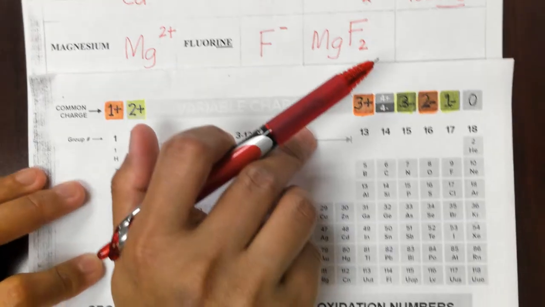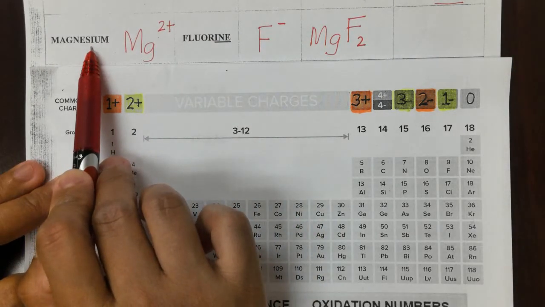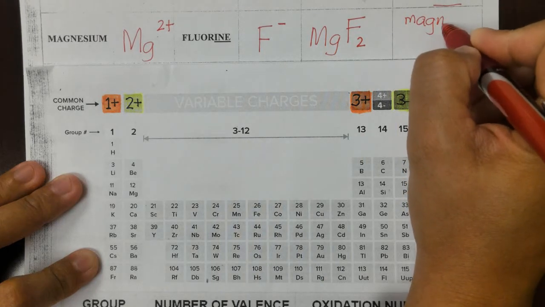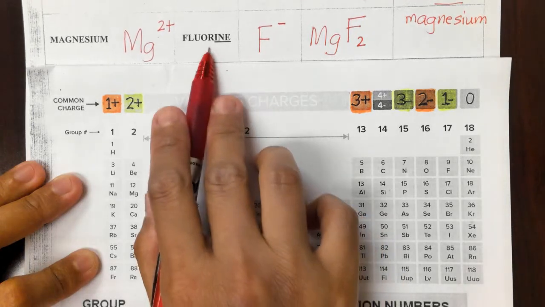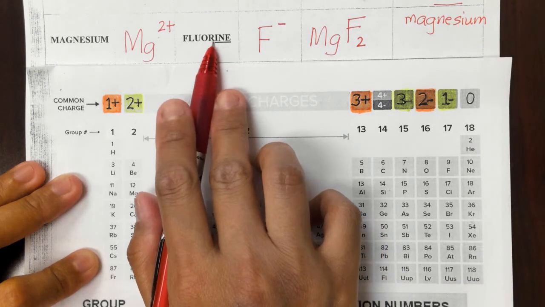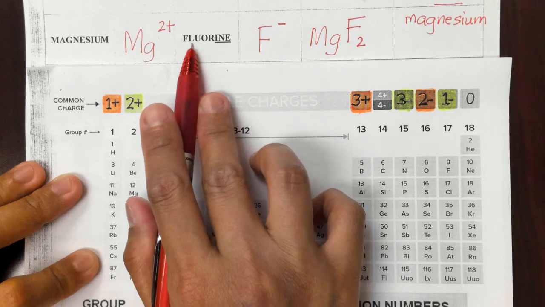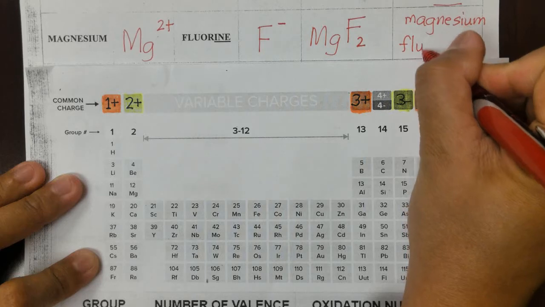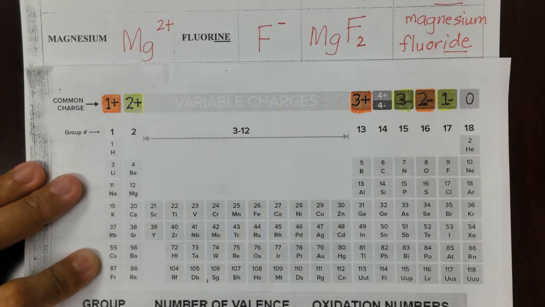And when we name it, how do we name it? The metal's name will not change, so we will just copy that. So that will become magnesium. And for the fluorine, INE will change to IDE, so that will become fluoride. So that will be fluoride, IDE. And that's how we do item number 2.